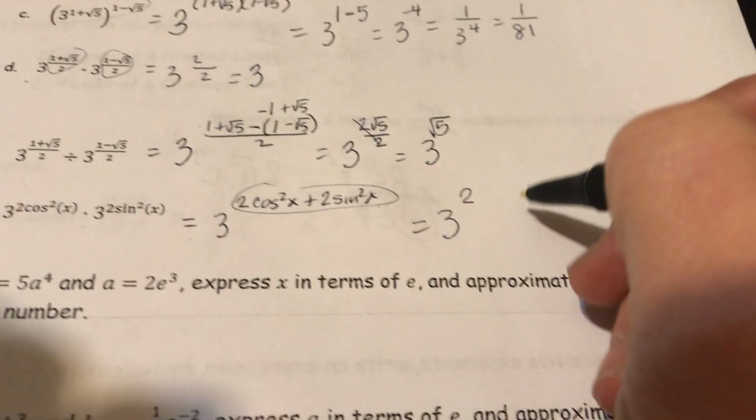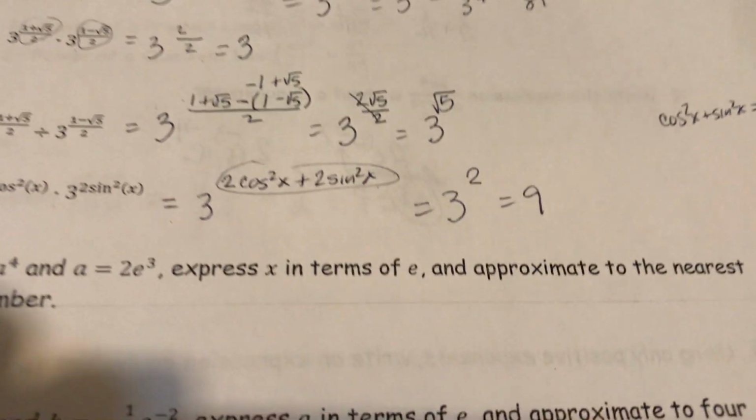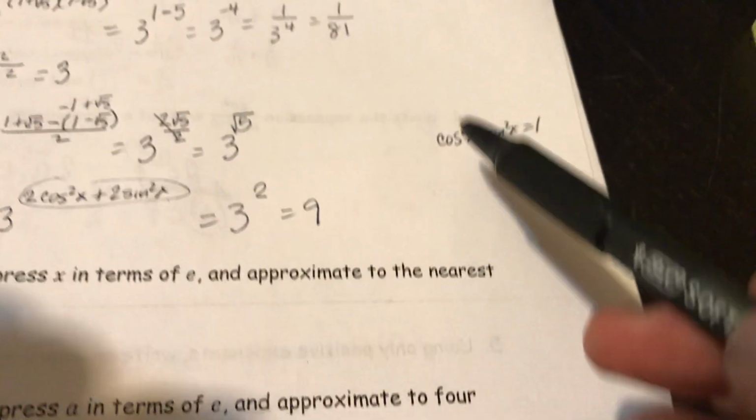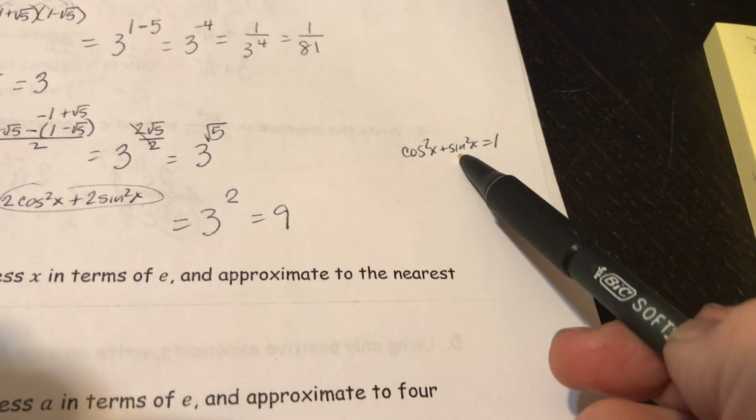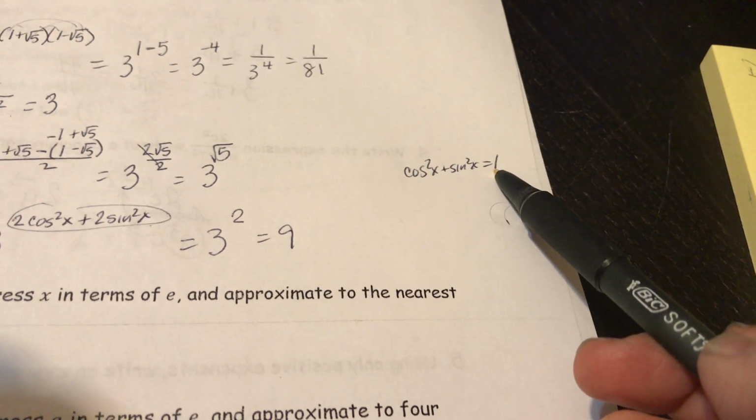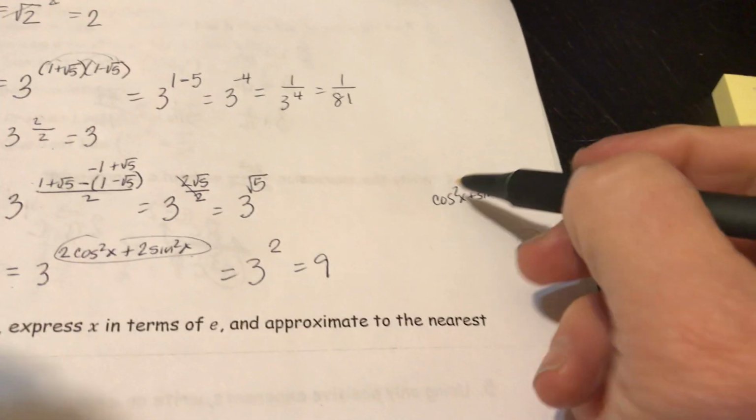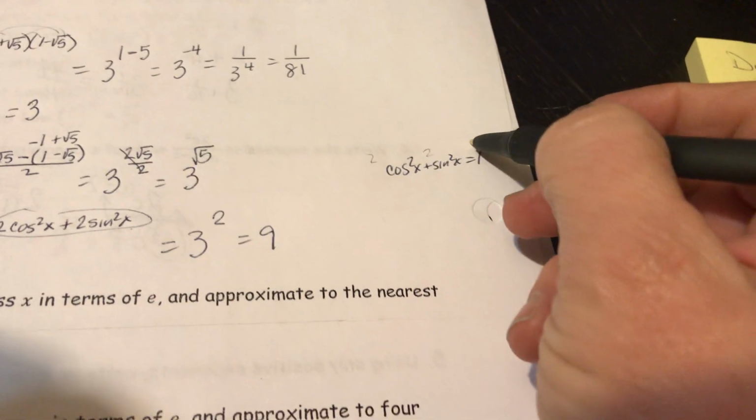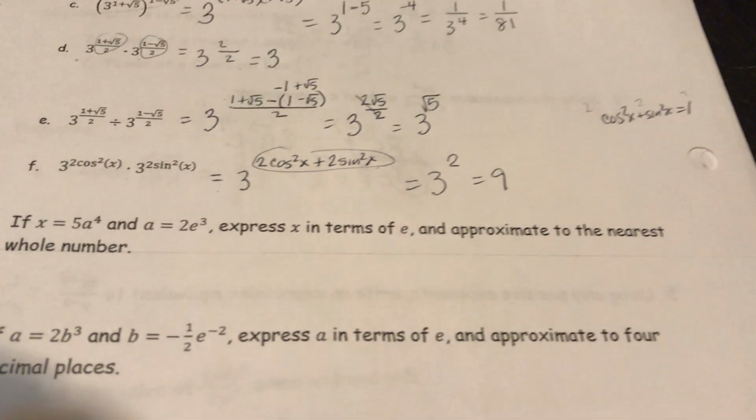So still the same base. 3 squared is 9. Okay, so remember this. Cos squared plus sine squared is 1. Just imagine if you put times 2 times 2 times 2. That's what that was. Okay?